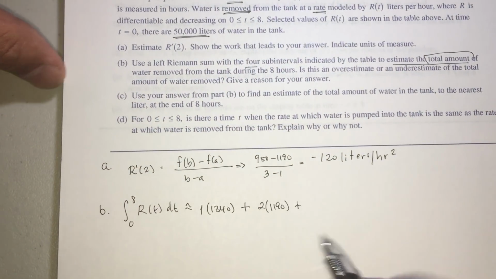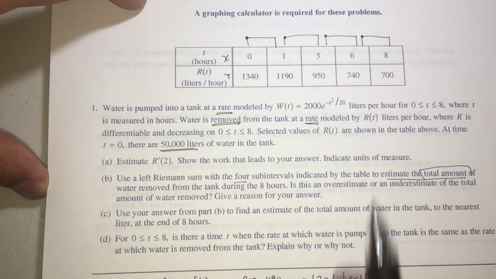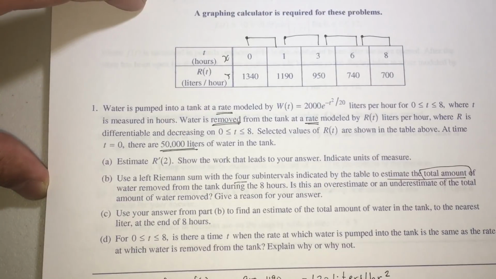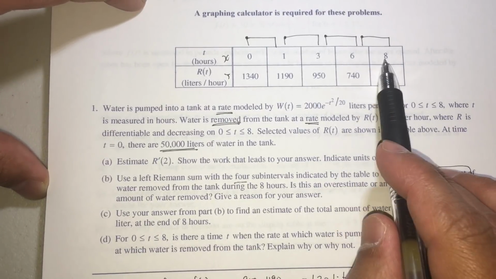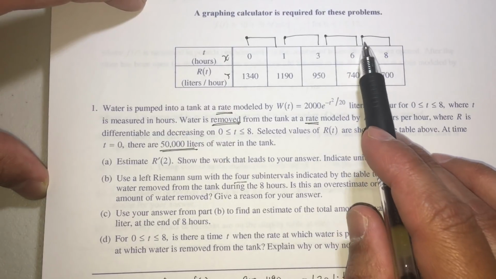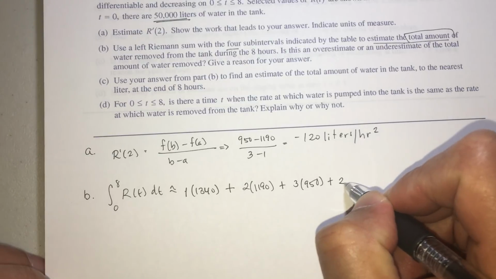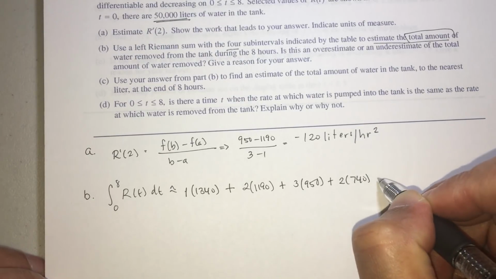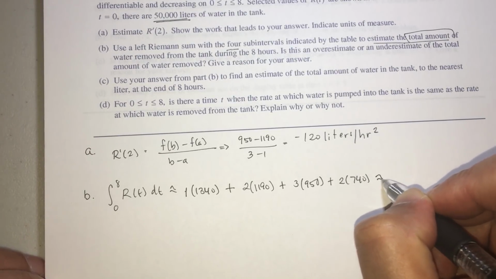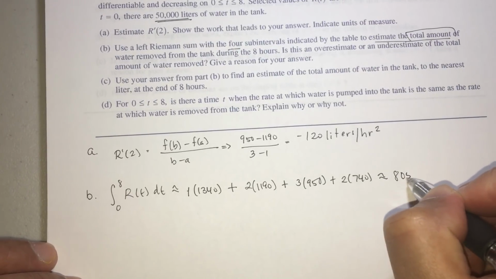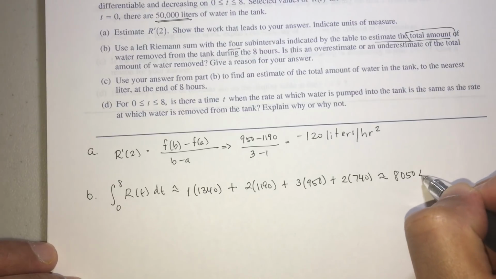Plus, do the next rectangle. From 3 to 6, that's 3 times what? 950. And then the last one from 6 to 8 is 2 units, and what am I using? 740. 2 times 740. And if you do that correctly, you should get 8,050 liters.